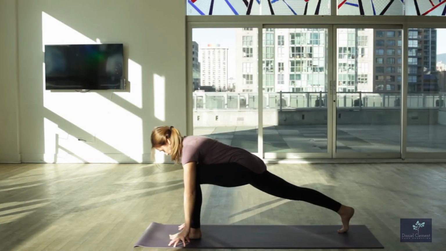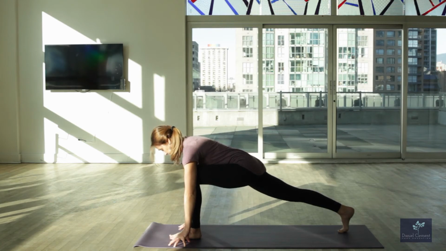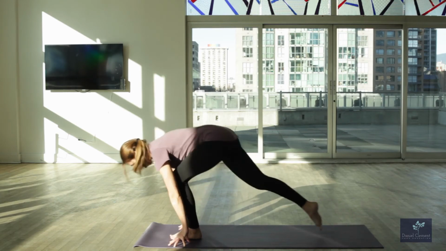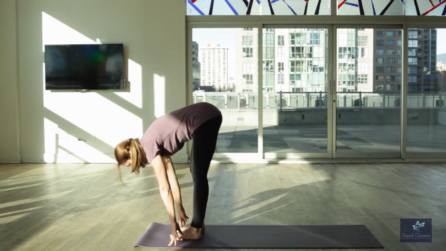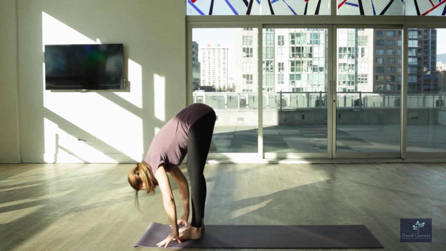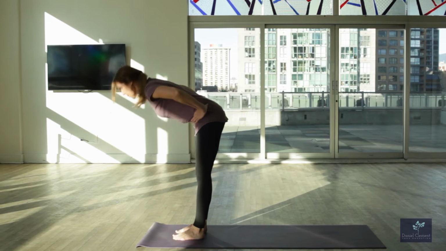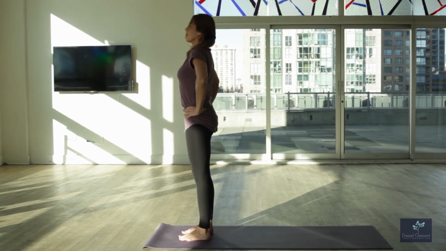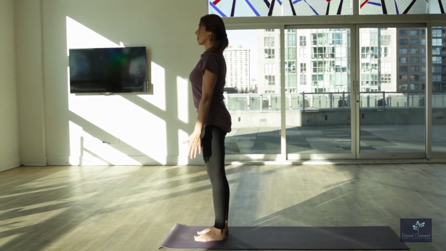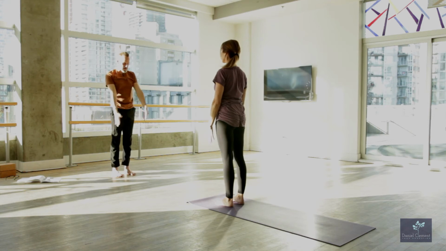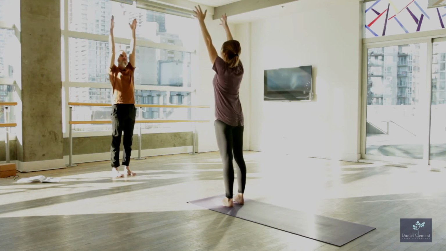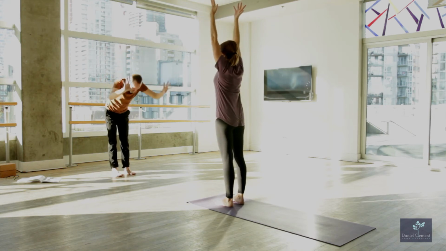On your next breath, step forward with the back leg. Exhale as you fold in to a standing forward fold. Hands to hips, and inhale, come all the way back up to standing to bring the hands to the sides. And continuing, stretch the strong legs straight. Inhale, reach your arms up. Exhale, fold again and touch the ground.